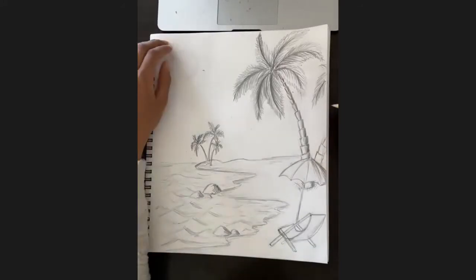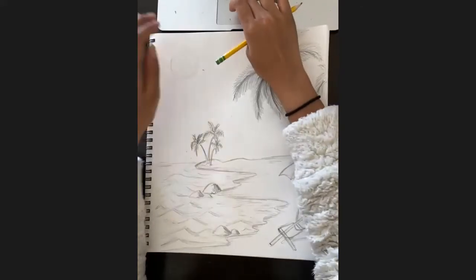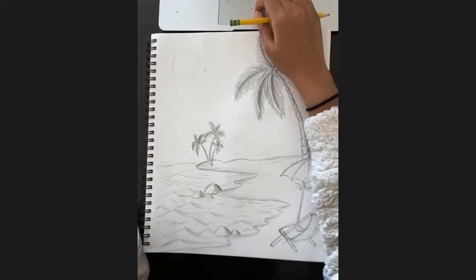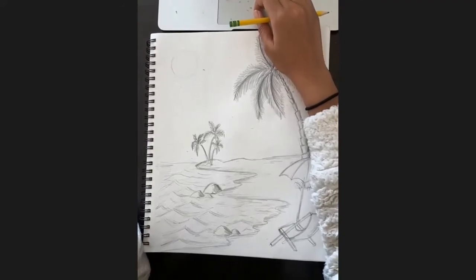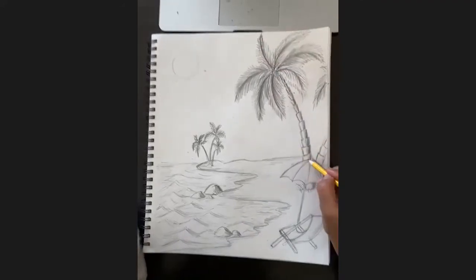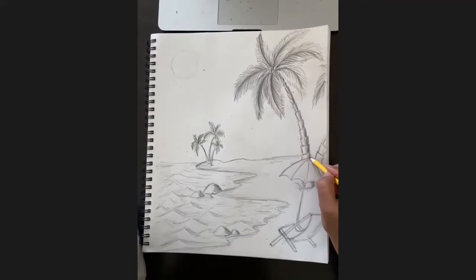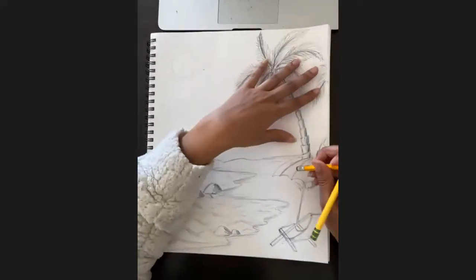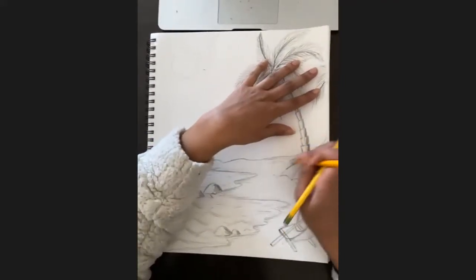Pooja, can you see my umbrella? It's too small. Do I need to make a big one? No, your umbrella's not too small, but you can make it a little bit bigger. The easiest way to make it bigger is on the side, like this. Okay, I can do that. That's the easiest way to make it bigger.